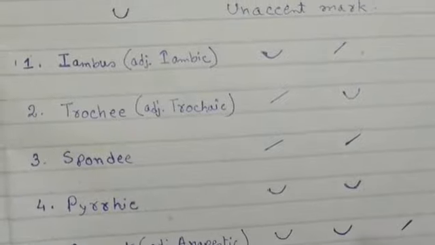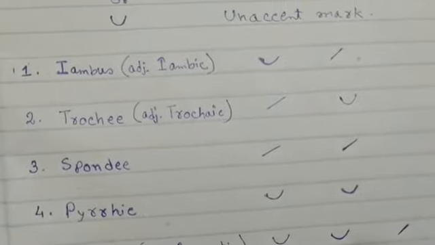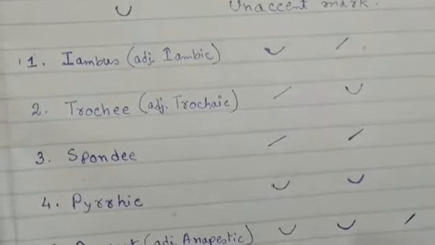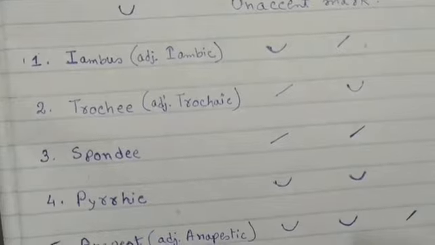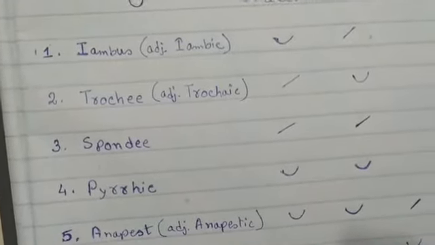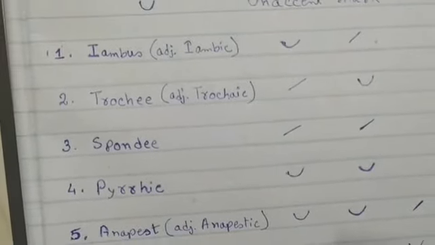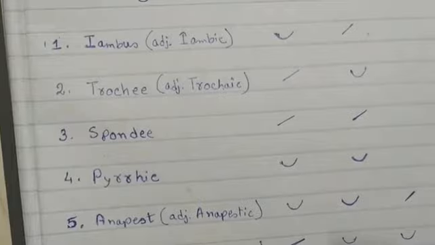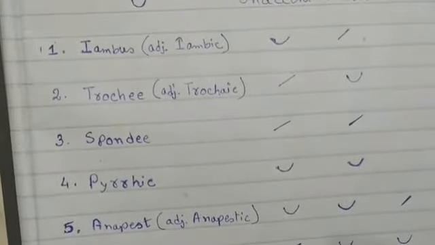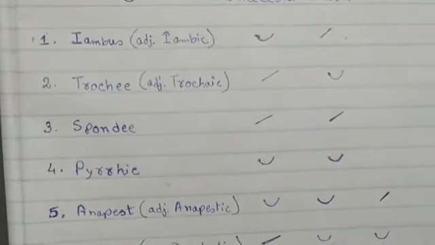So a foot may be disyllabic or trisyllabic, but in the case of a trisyllabic foot, the accented syllable is 1. Clear? There are monosyllabic feet also, which is an exception. So a foot comprises 2 or 3 syllables.